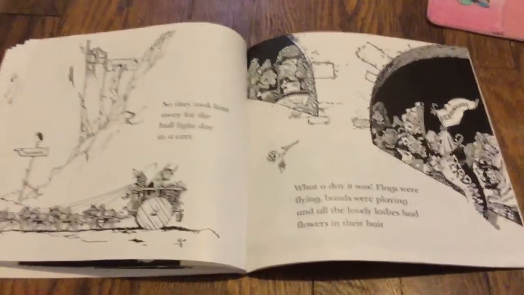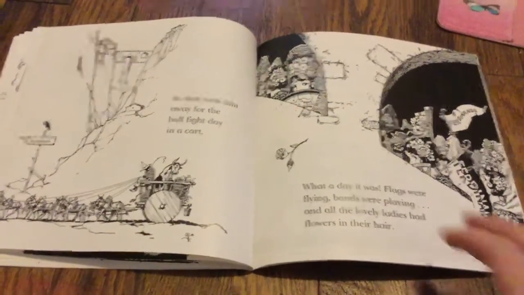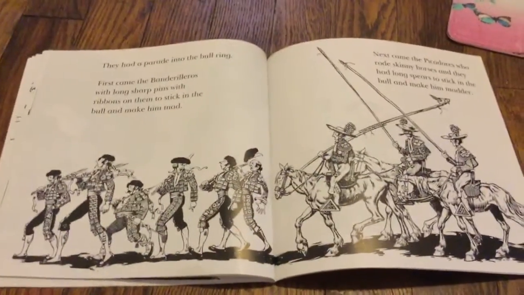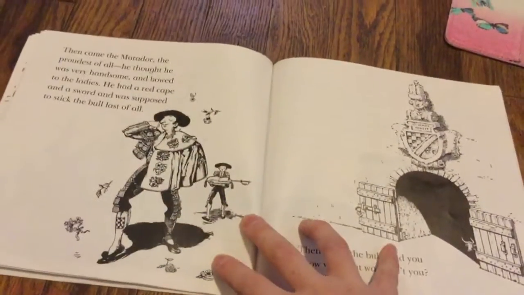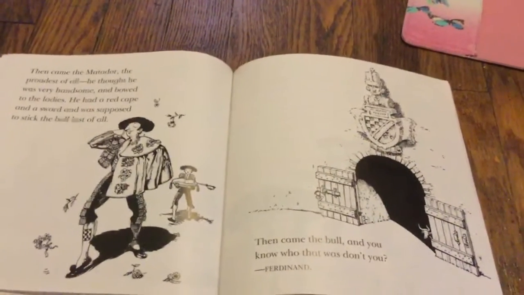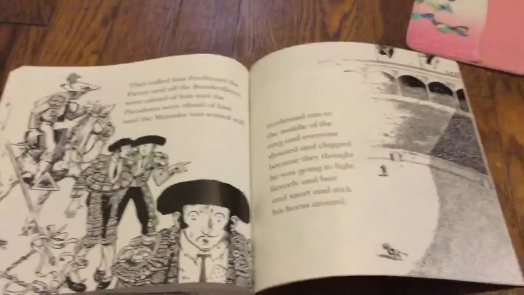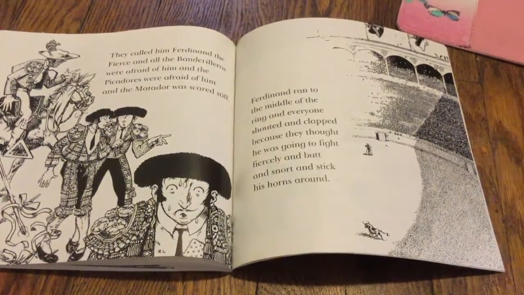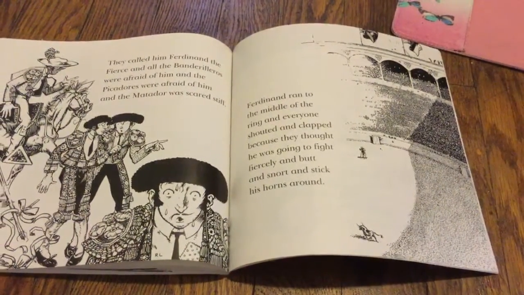Where are they taking him to? That's right, they're taking him to the bullfight because they wanted him to fight with other bulls. And then, that's right, they're marching in the parade. And they're still marching. And then Ferdinand's coming out. But what happened? What happened when he came out? That's right, all he wanted to do was sit there and do what? Smell the flowers in the lady's hair.